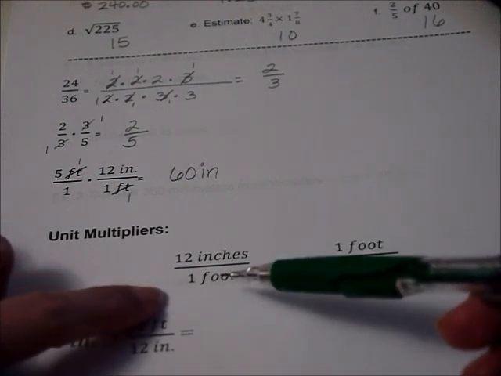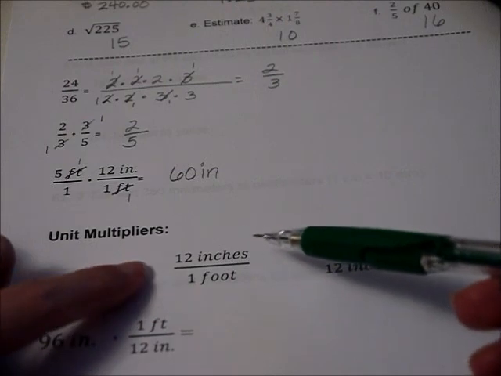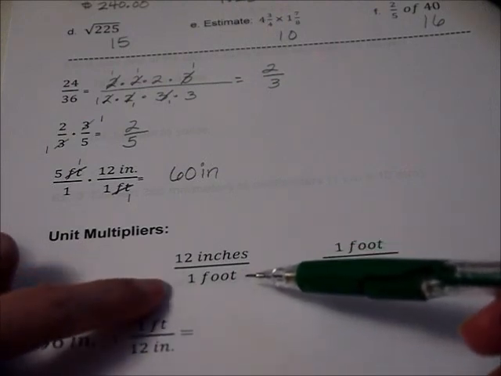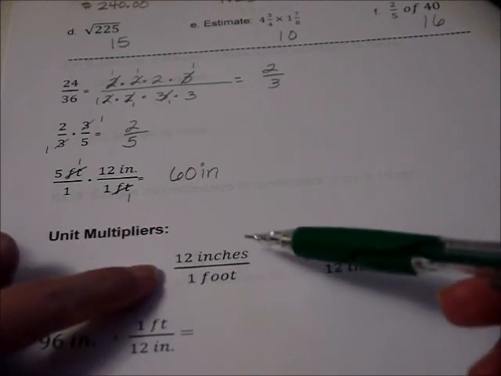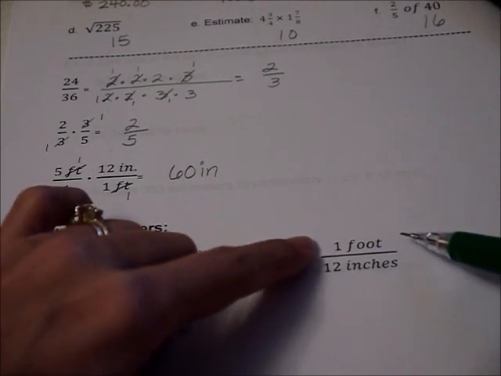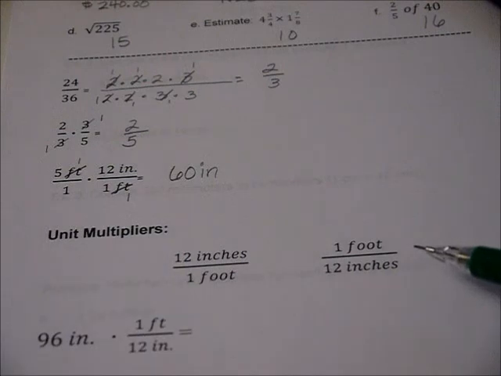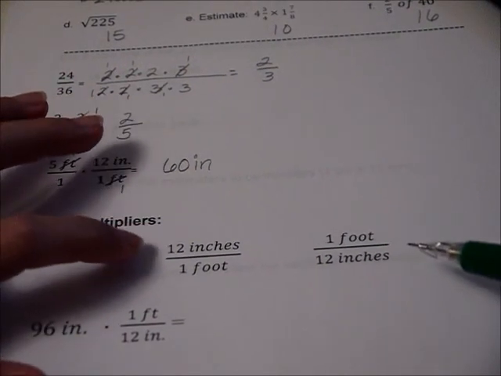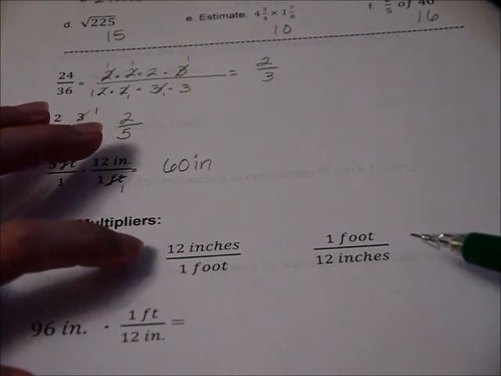Like, we know that 12 inches equals 1 foot. But instead of writing 12 inches equals 1 foot, we put 12 inches on top and 1 foot on the bottom. Or another way to write that same unit multiplier is to put 1 foot on top and 12 inches on the bottom. Now you might be wondering, why on earth would we do this? Well, the fun thing is this is a magical way to convert units.